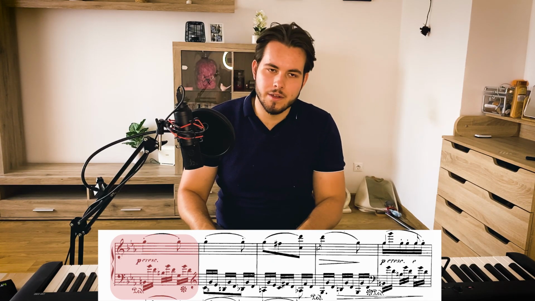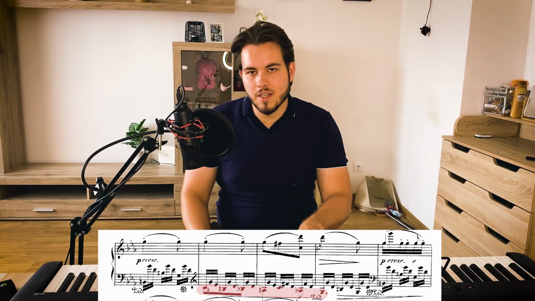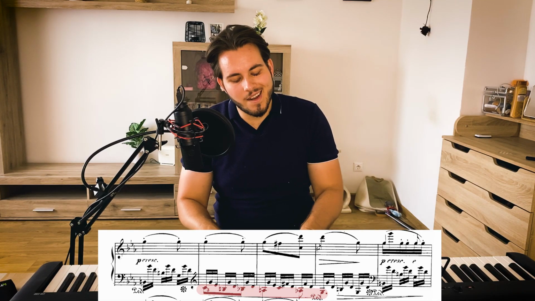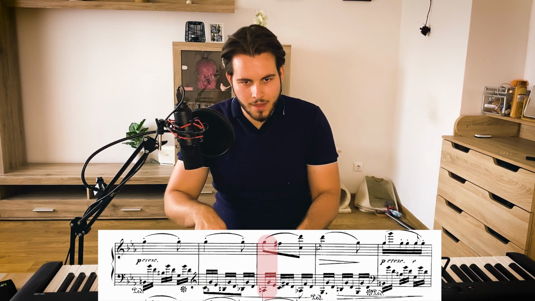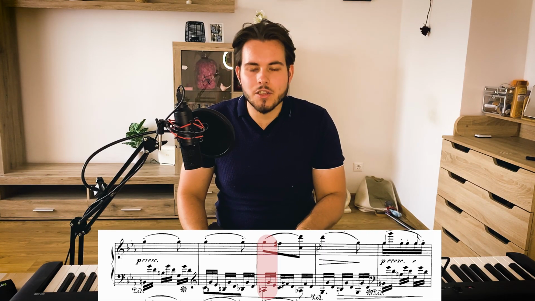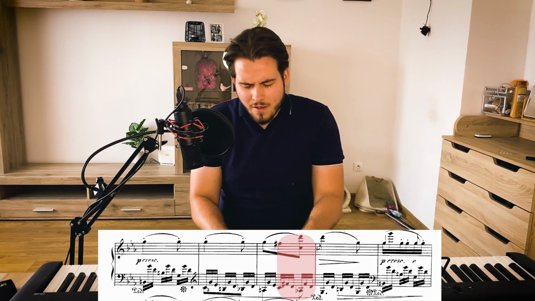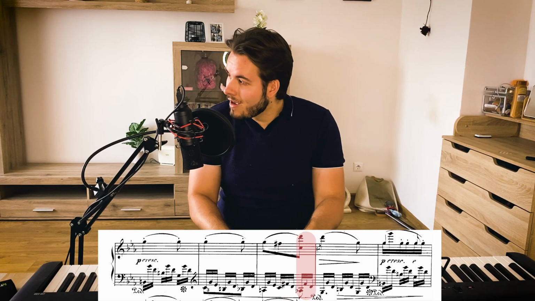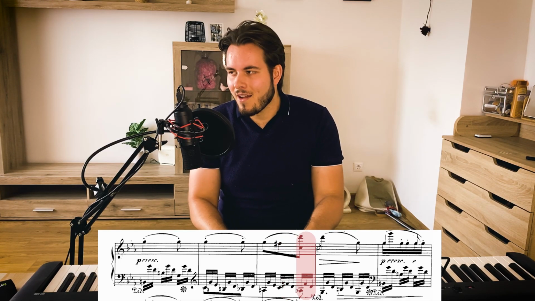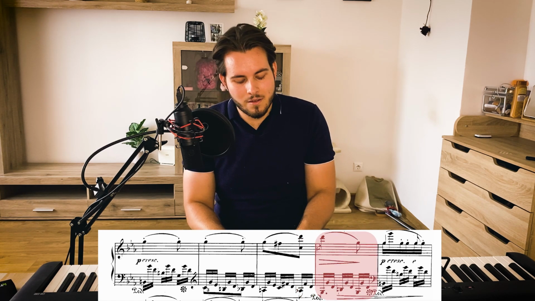Now we go to C minor. A little bit of chromaticism in the bass when we get to A natural. And this next chord that follows is actually a French augmented sixth. This chord. This is really interesting, right? And it resolves to G.